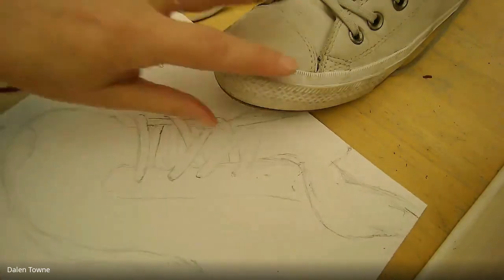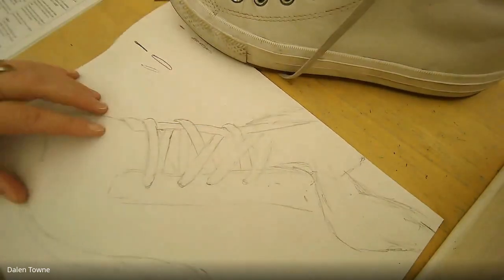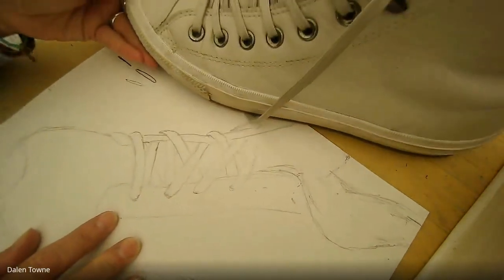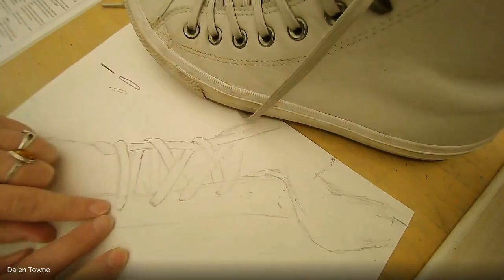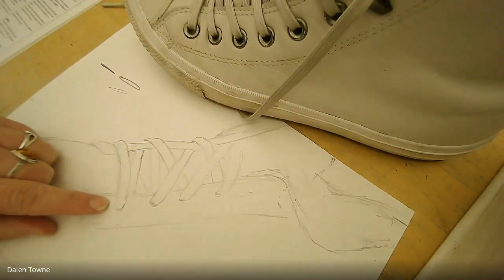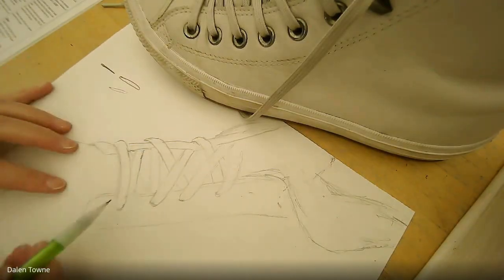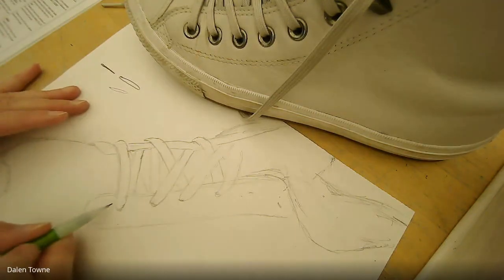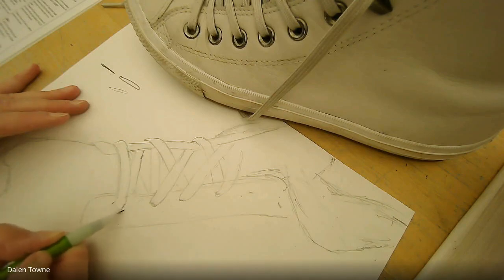So how do we go about starting our shading? I'm going to be working with this kind of format, using this shoe for the eyelet, to give you an idea of how to go about doing that. And I'm going to talk to you a little bit about shading in general. Shading is a fancy word that we use in drawing to mean adding the darks and lights into our image to make it look more realistic.